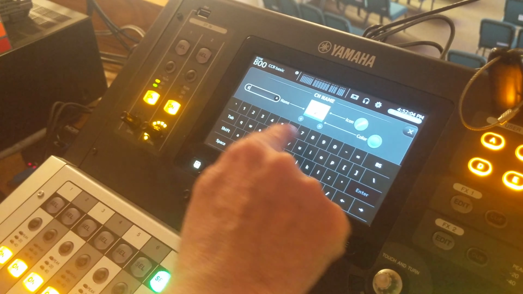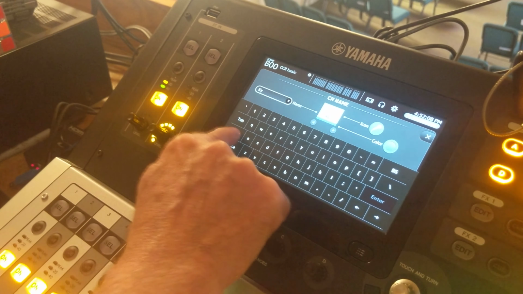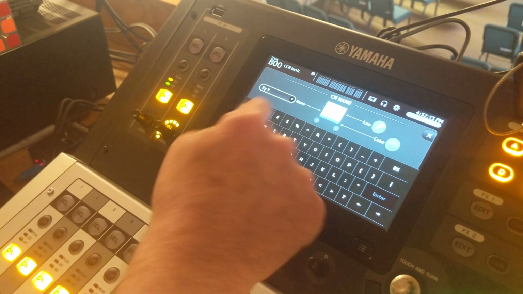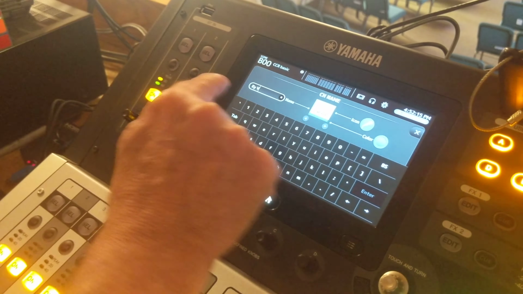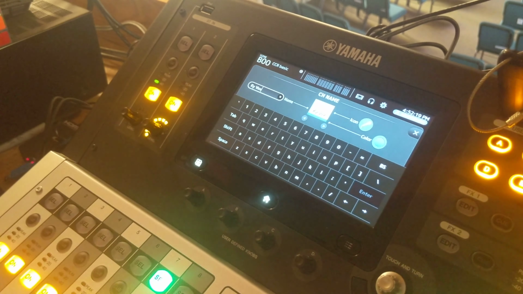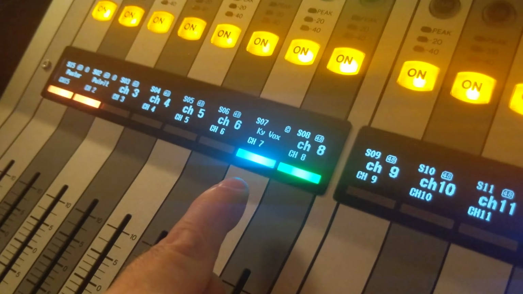K, Y, space, V, well, let's do V, O, X. So that's the keyboard vocal, and you notice now it says Key Vox here instead of channel 7.